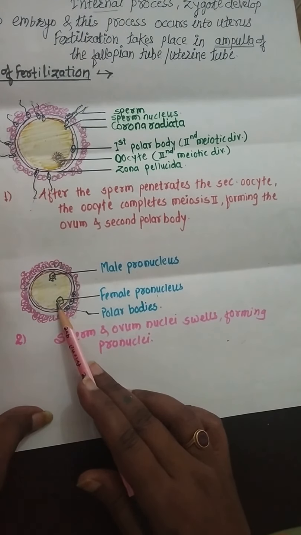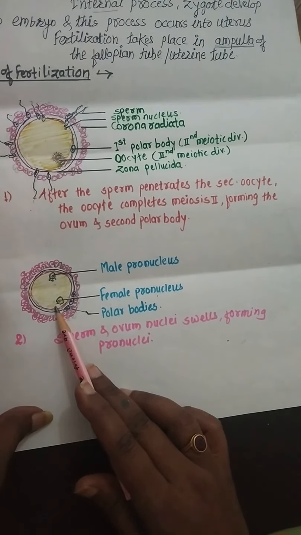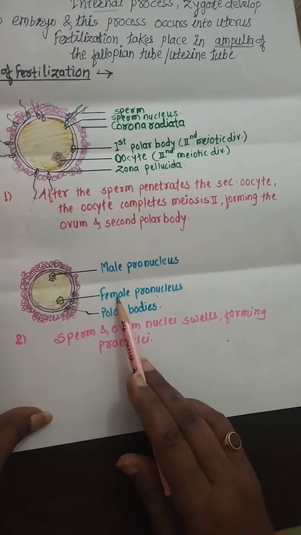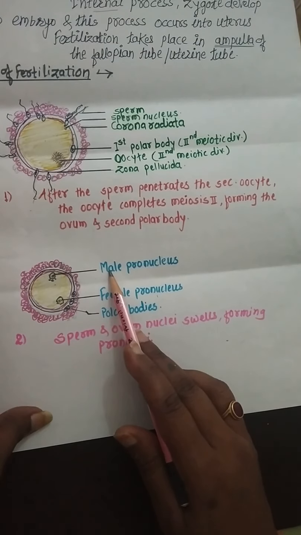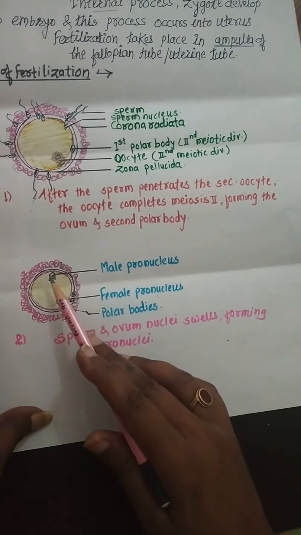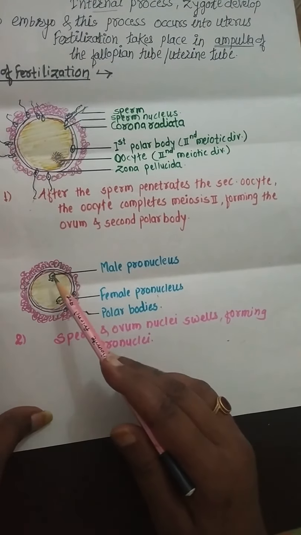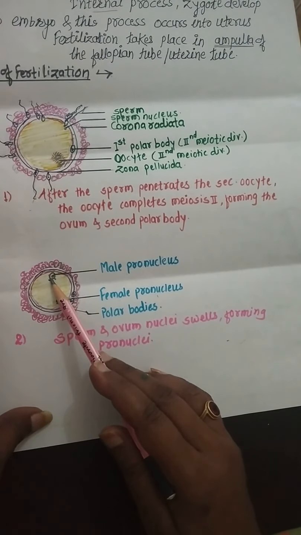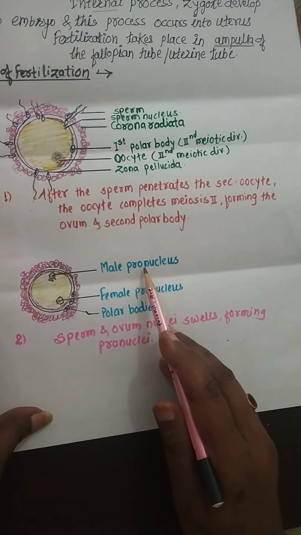That means the nucleus of the secondary oocyte is called the female pronucleus, and the nucleus of the sperm, which has entered by releasing the tail region and middle piece, enters into the secondary oocyte. It develops into the male pronucleus.